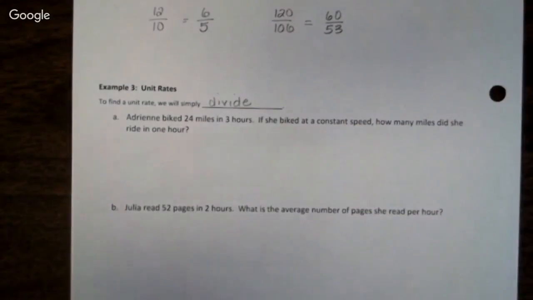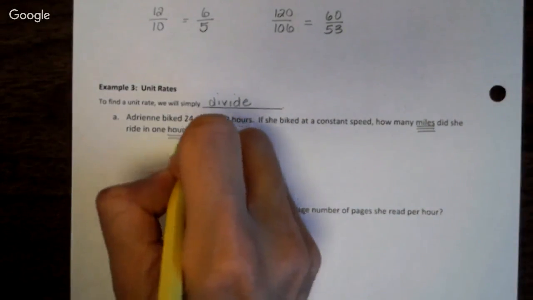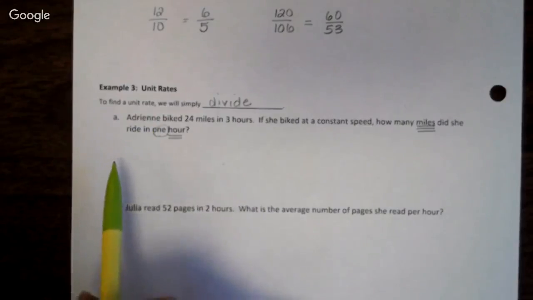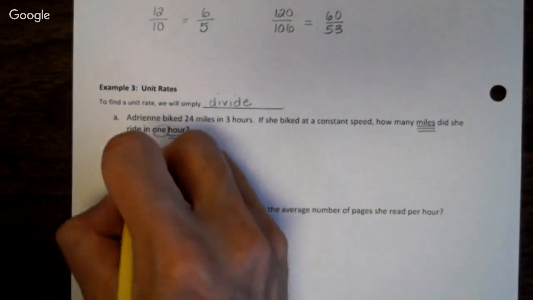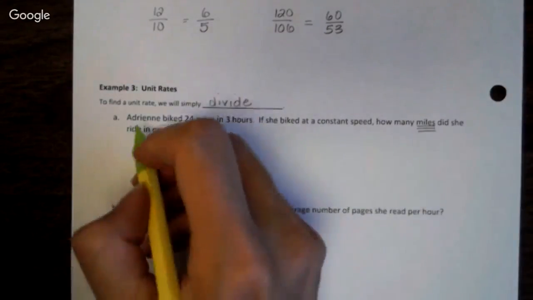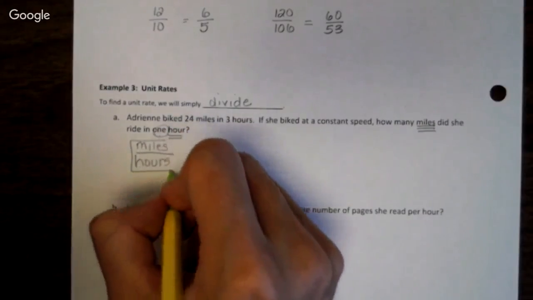So let's look at part A. Adrienne biked 24 miles in 3 hours. She biked at a constant speed. How many miles did she ride in 1 hour? So we're talking about comparing miles to hours. It says 1 hour. Now, according to the definition of a unit rate, 1 always goes on the bottom. So that means my hours are going to be the units that are on the bottom. Miles are my other units. So this is going to go on top.